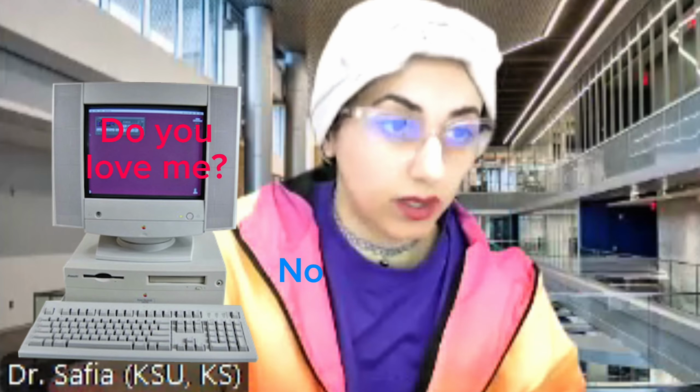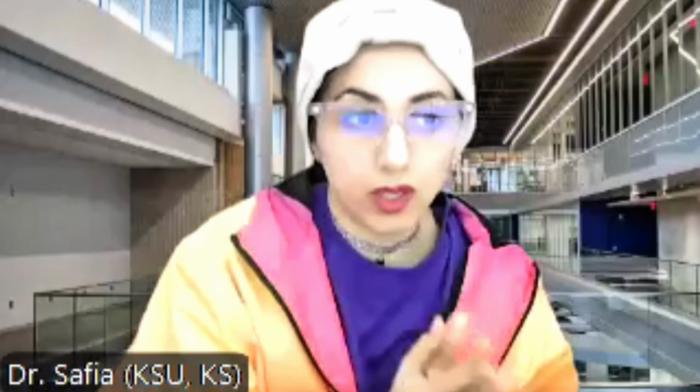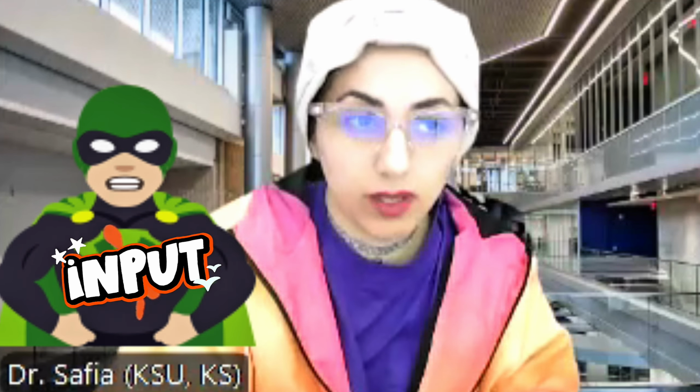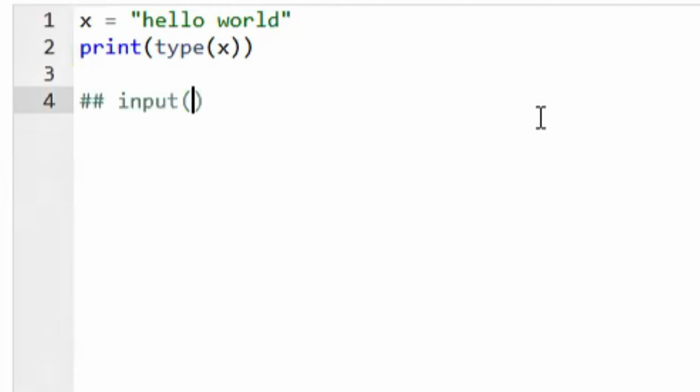And there is an existing command called input. So the command is the keyword input. Then you're going to open and close parentheses, and inside it, you'll have a string, and the string will include the question or the message you want to display on the screen. So this is the structure of the command.